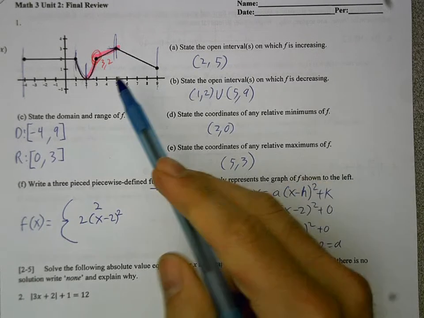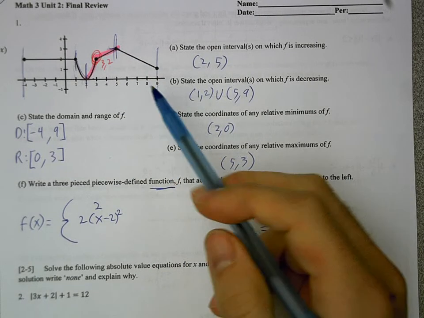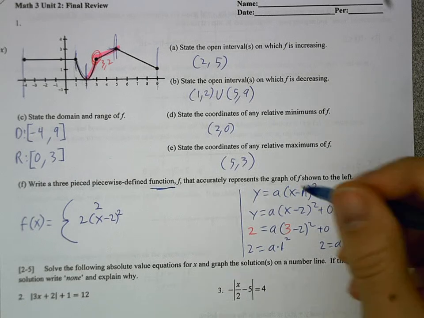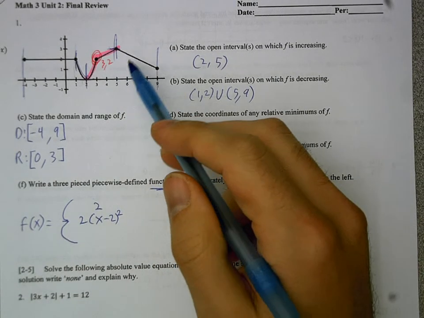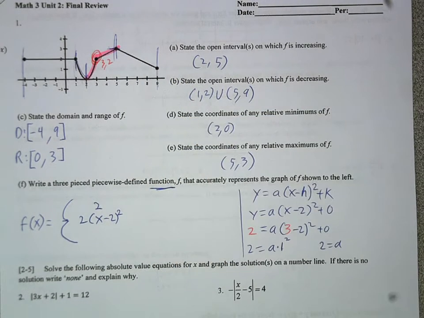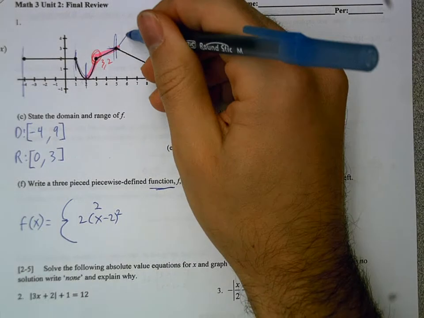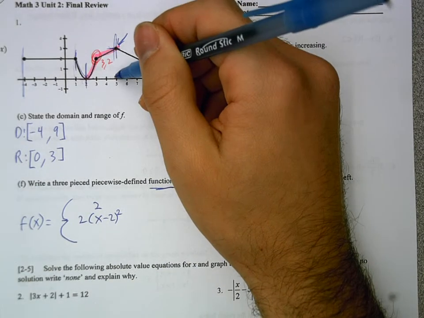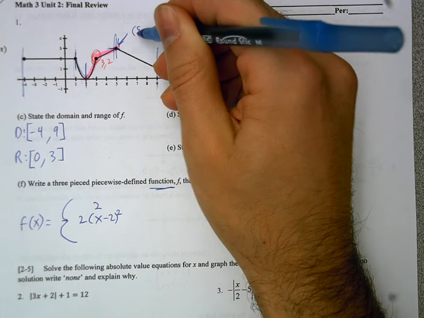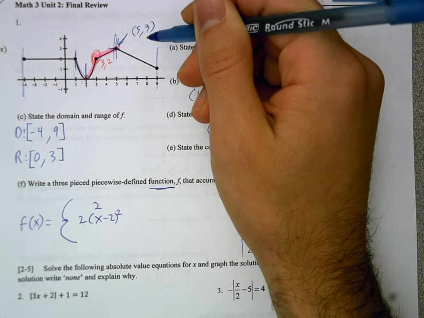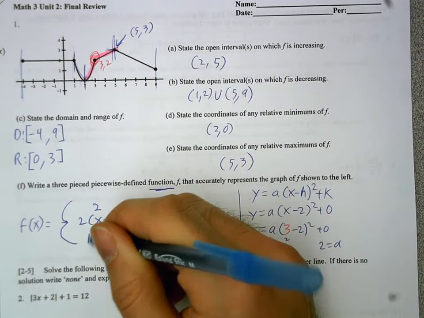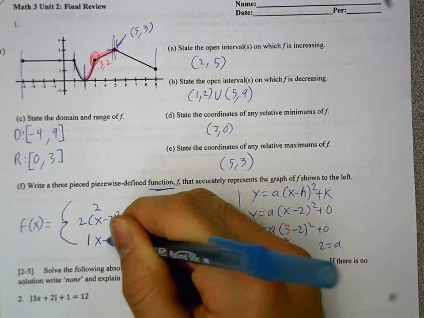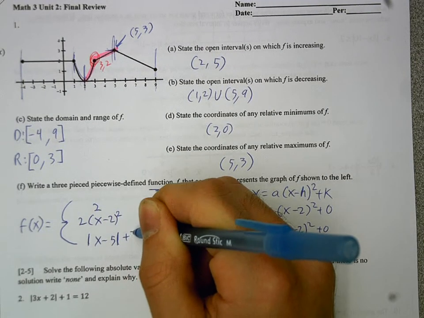So the third piece here is the absolute value, which is a little bit easier. y equals a times the absolute value of (x minus h) plus k, using the vertex. So the vertex here is 5, 3. So I'm going to plug that in. Absolute value of (x minus 5) plus 3.